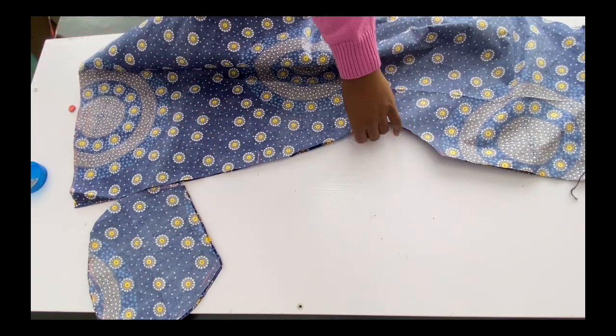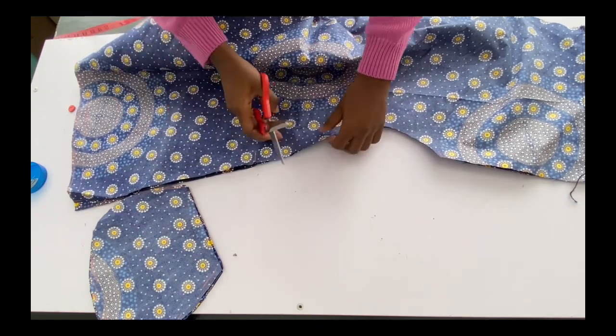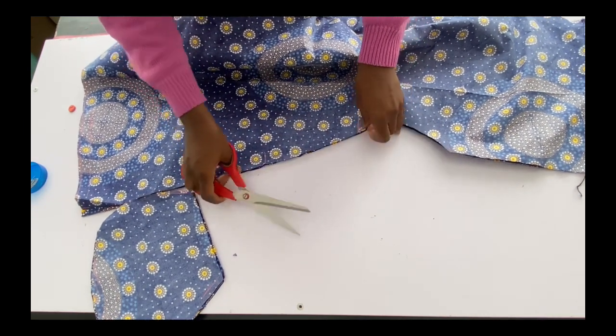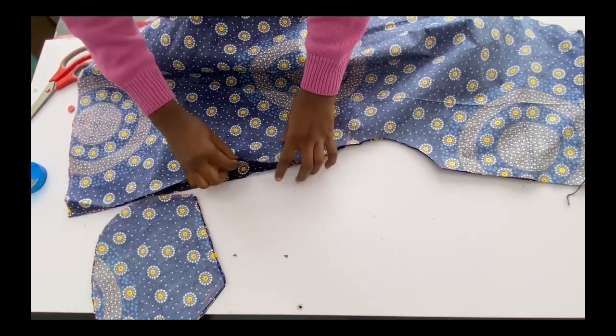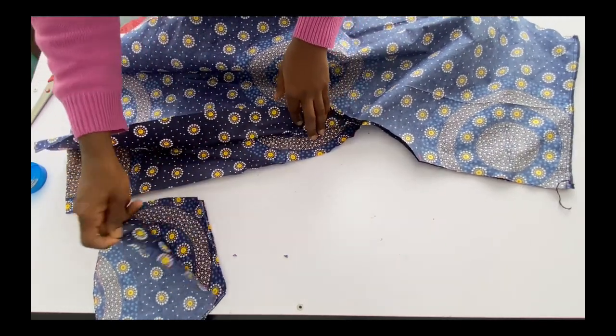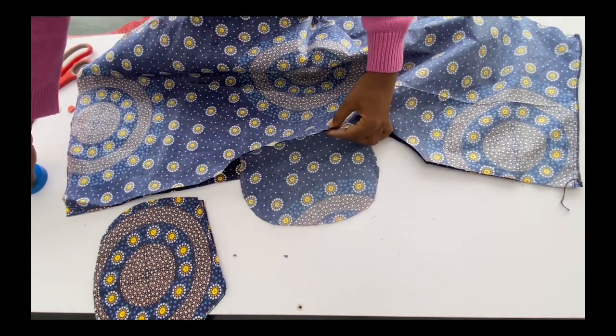I like to notch my pocket opening on both ends, so notch yours too. When you notch, it makes it easier to get the exact point you are supposed to place your pocket on both sides. So now you are going to place each piece of the pocket right side facing each other, and you are going to pin it down.